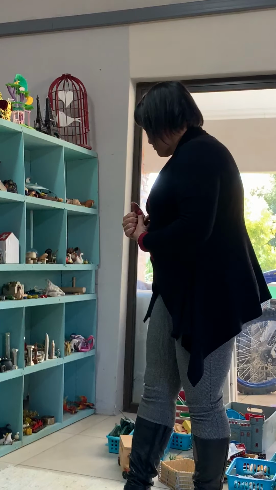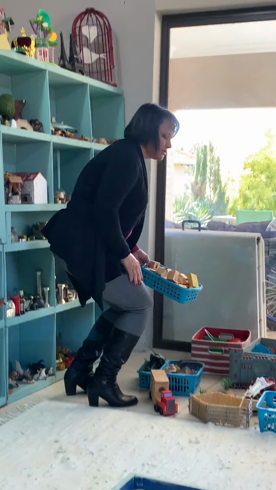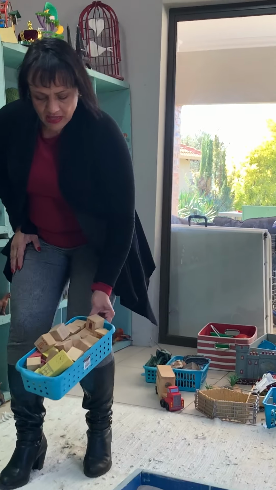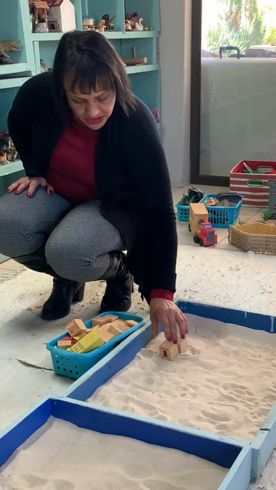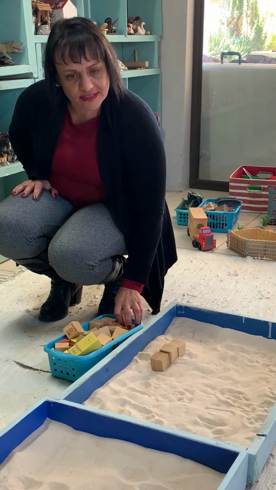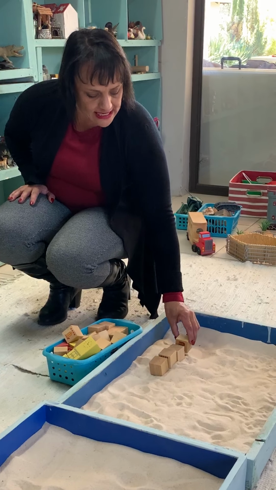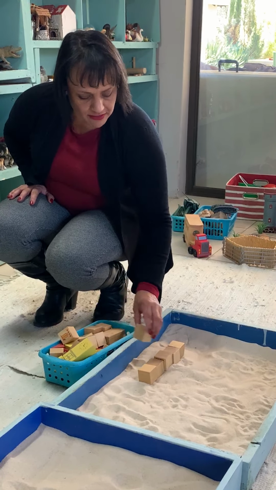Let's say, for example, the child takes this basket of blocks and starts building something, and the child is talking, and says to you, I'm building a house. Then you would reflect by saying, you're building a house. Or maybe the child would say, I want this house to be very big and strong, and you would reflect back what the child is saying.